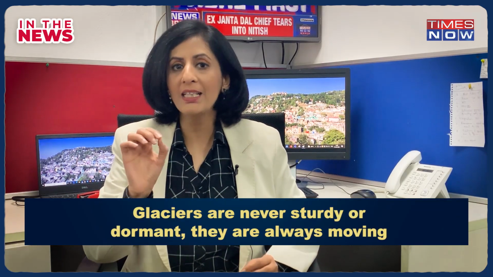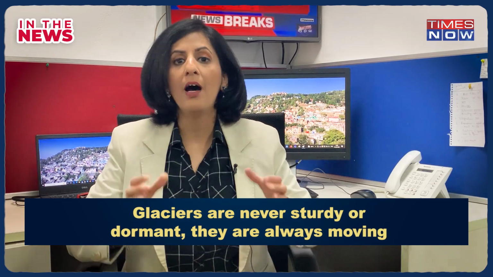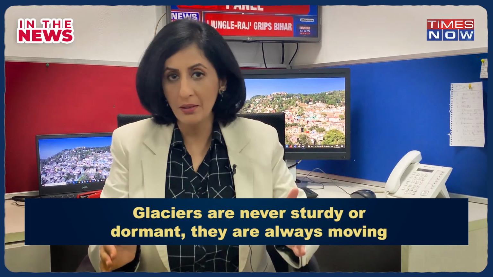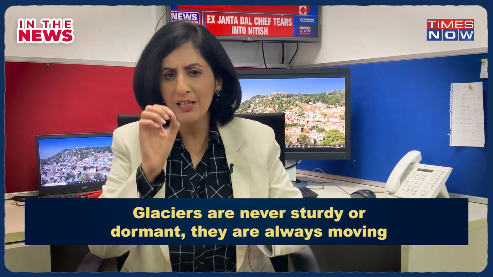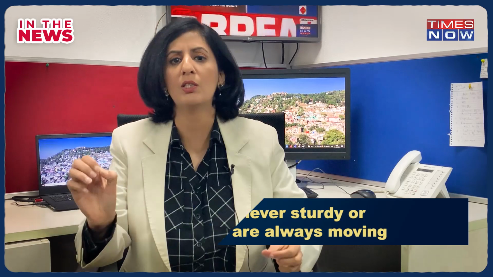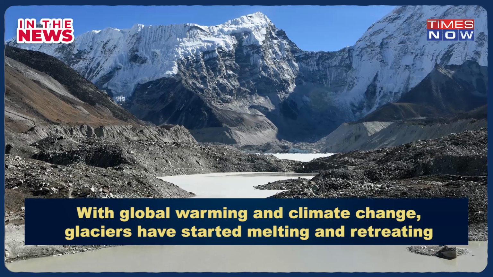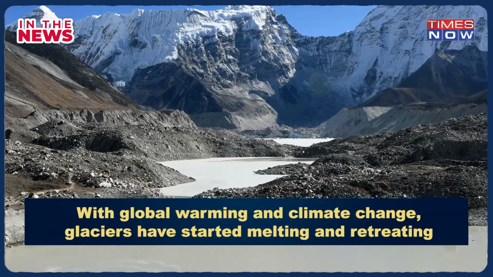But one point that I would also like to say, which is linked with climate change, is the retreating of glaciers, and there's a lot of study material and research on it. Glaciers, as an intrinsic quality, are never totally sturdy or dormant. They're always moving, even if they're moving at an extremely slow pace and over a very small area, but they're always moving.